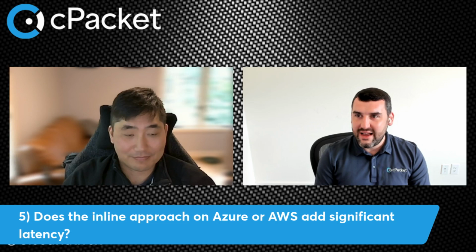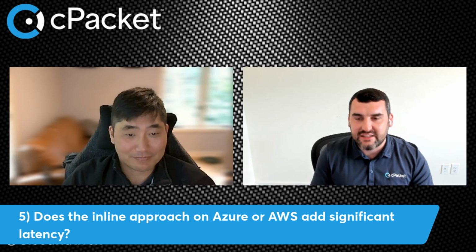And I think we have one last question, and then we will let you all go for today. Does the inline approach on Azure or AWS add significant latency?